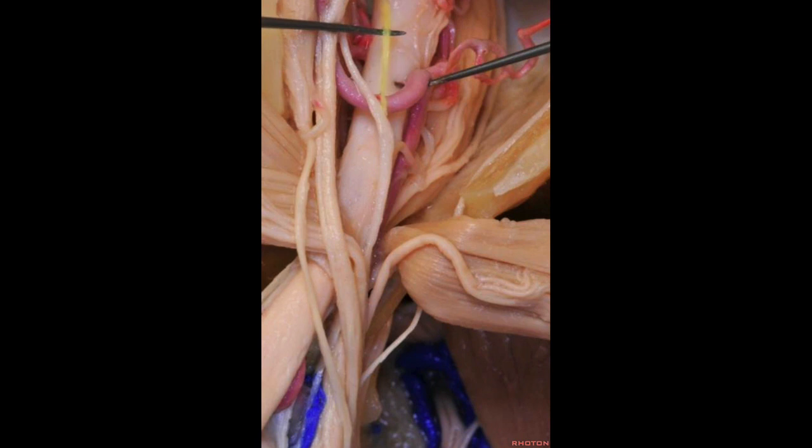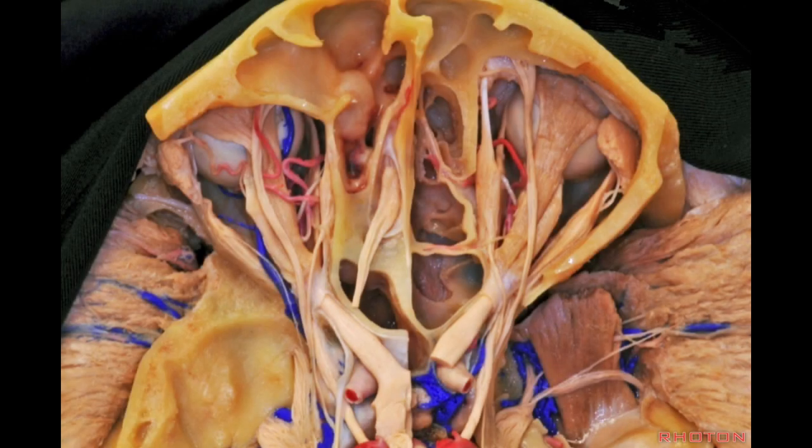Here we see one of the long ciliary branches that carry sympathetics to the globe. But here we see the inferior division of the oculomotor nerve that gives rise to the motor parasympathetic root of the ciliary ganglion in this area. And we'll talk a little bit more about that. But you want to understand the osseous wall as well as the complex anatomy inside the orbit.